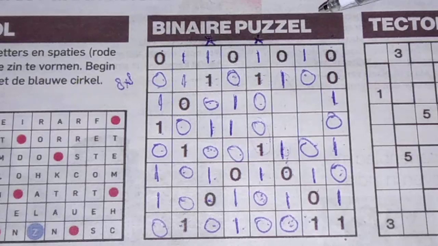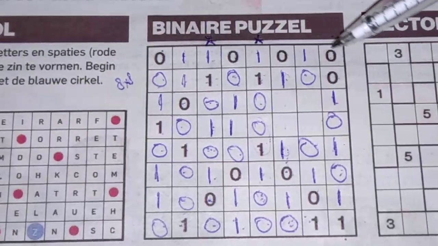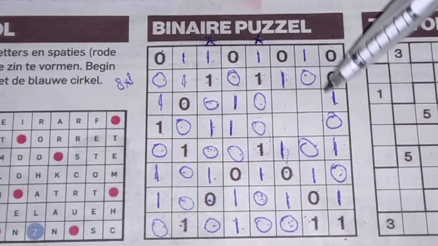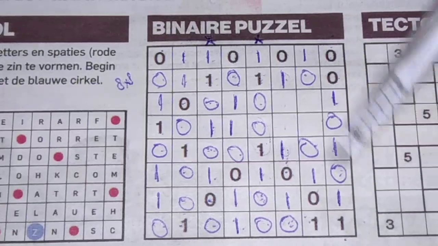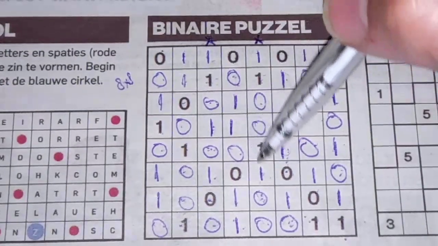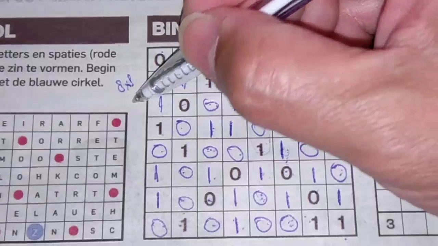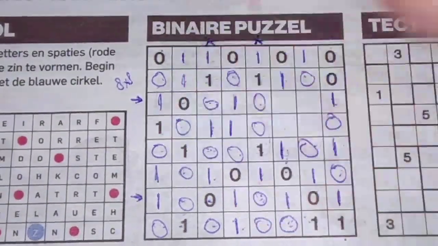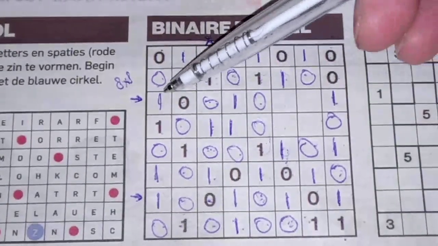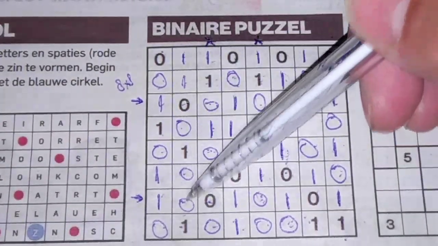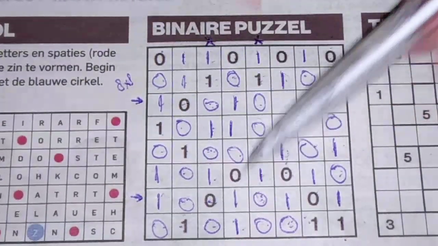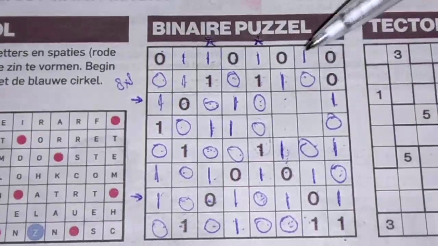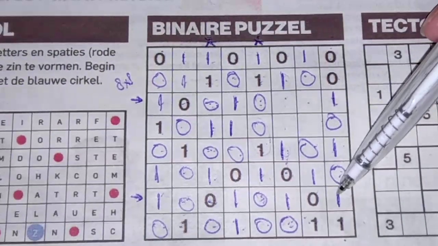No. I need to compare with the rows. We have here 11001100, empty box, 11.